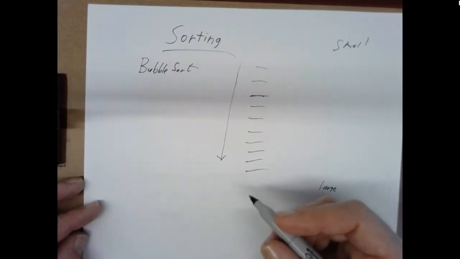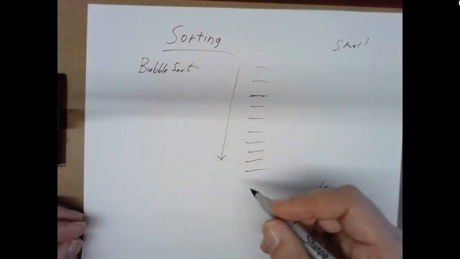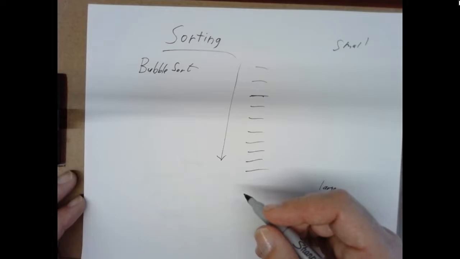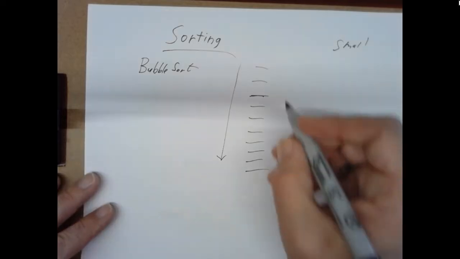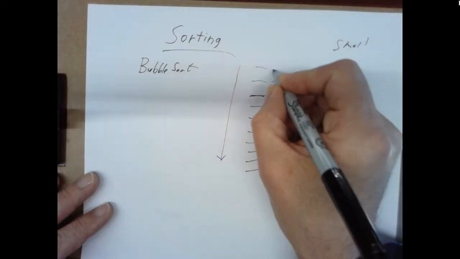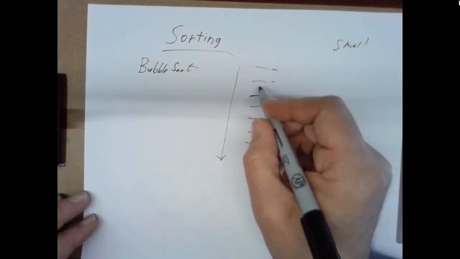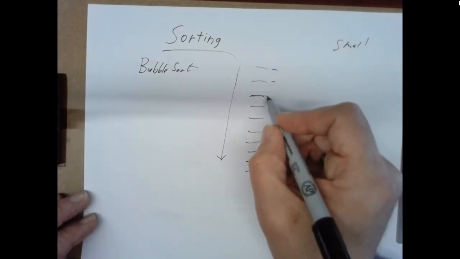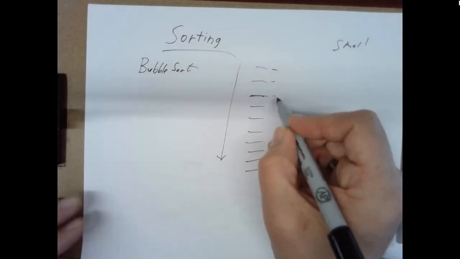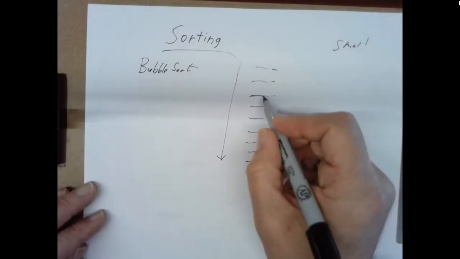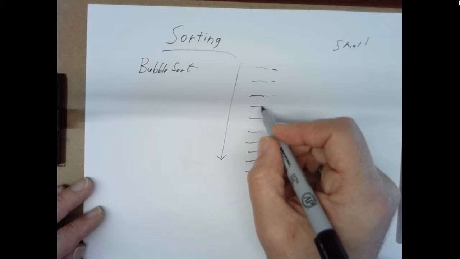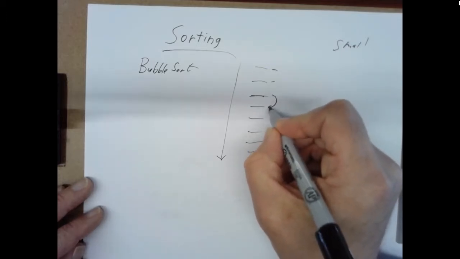So the way bubble sort works, we compare each number to the number after it, and we make sure those two numbers are in the right position relative to each other. So we'll compare the first number with the second, and if the first number is smaller, everything's fine, nothing to do. Compare the second to the third. If the second number is smaller, fine, nothing to do. If the third number happens to be bigger than the fourth number though, we're going to swap them.